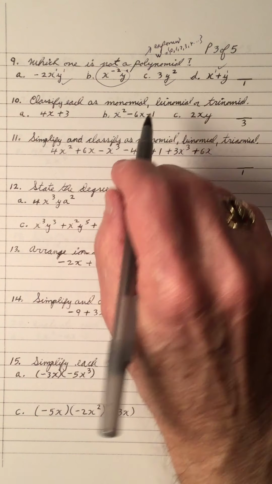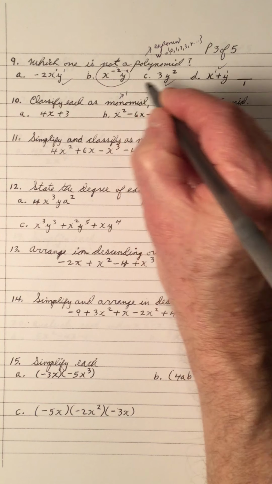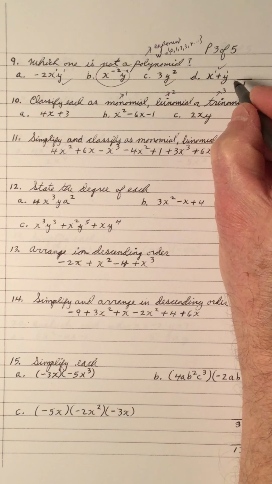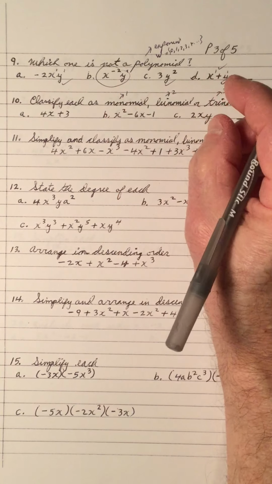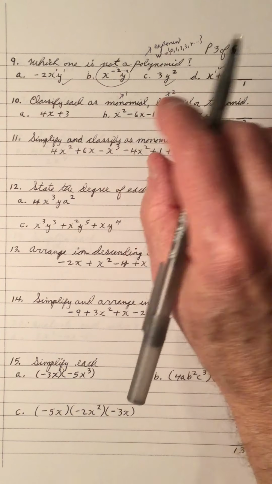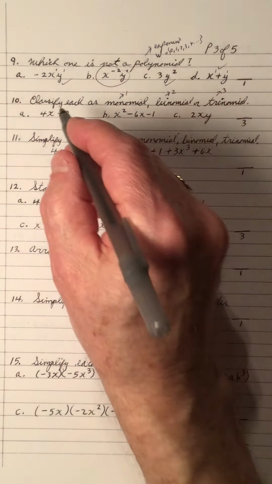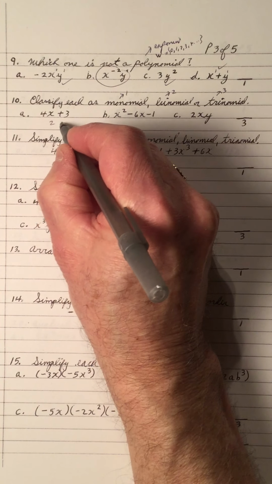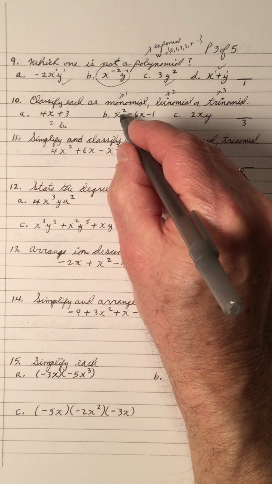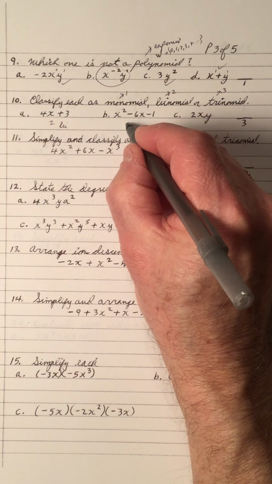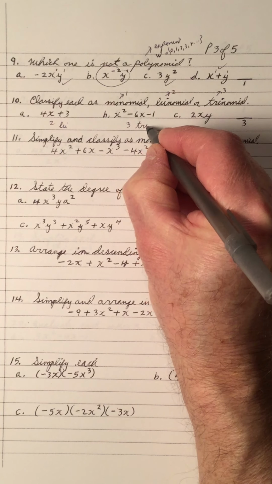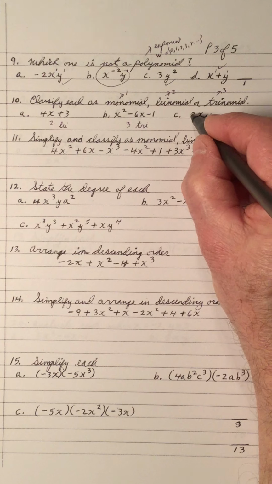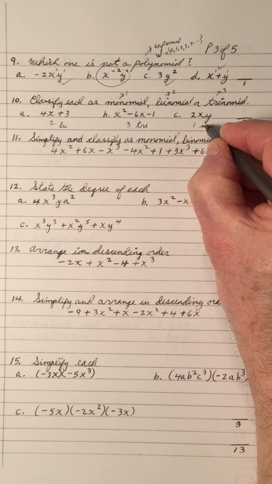Classify as mono, bi, or tri. Mono means one term. Bi is 2 terms. Tri is 3 terms. So when you've got 2 terms, you've got a plus or a minus between them. When you've got 3 terms, you've got pluses and minuses between them. So this is plus, you're adding, so that's a 2, so that's a binomial. That's 1, 2, 3 different terms, so that's a tri. I'm just writing down bi, mono, and tri. 1 term, no subtractions or additions, so that's a 1, so that's a mono.